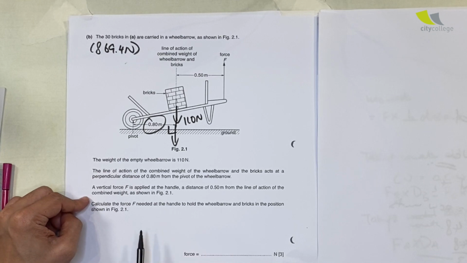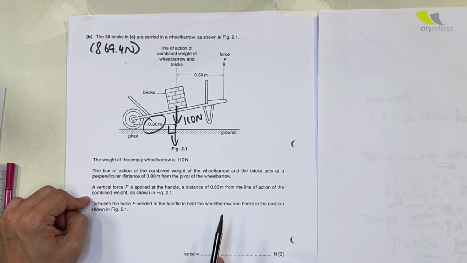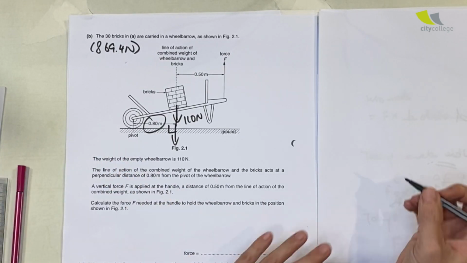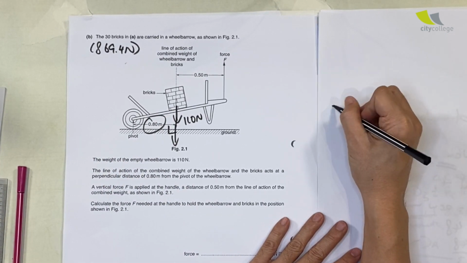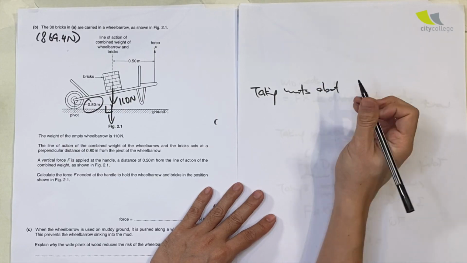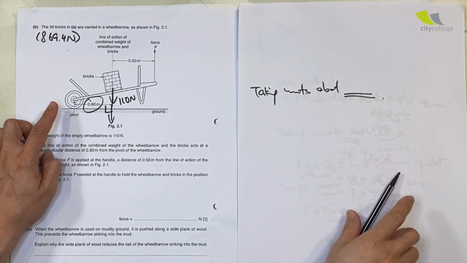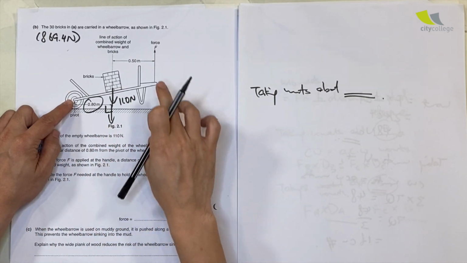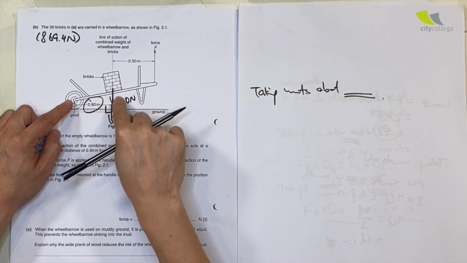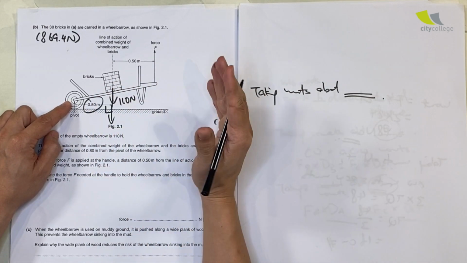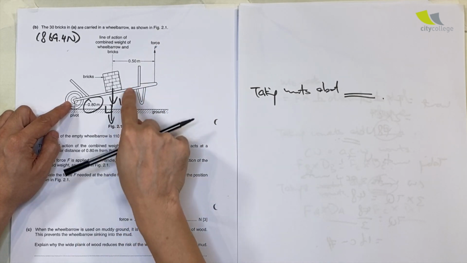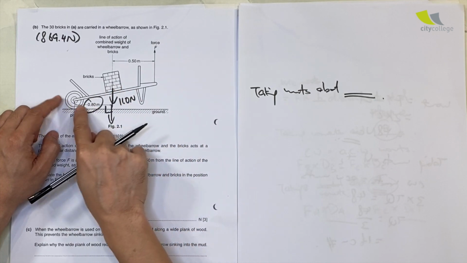As shown in figure 2.1, calculate the force needed at the handle to hold the wheelbarrow and the bricks in position. Firstly, we have to set where we take moments about. We can take moments about pivot P, or about here, or here. Wherever we take moments about, the force at that point will disappear. We want to find force F, so we cannot take moments about here. And we need the other force over here, so we cannot take moments about here either. So we use the pivot.